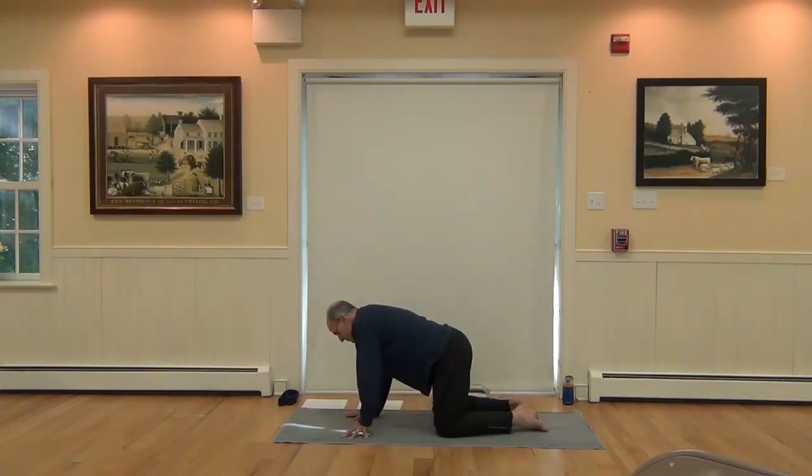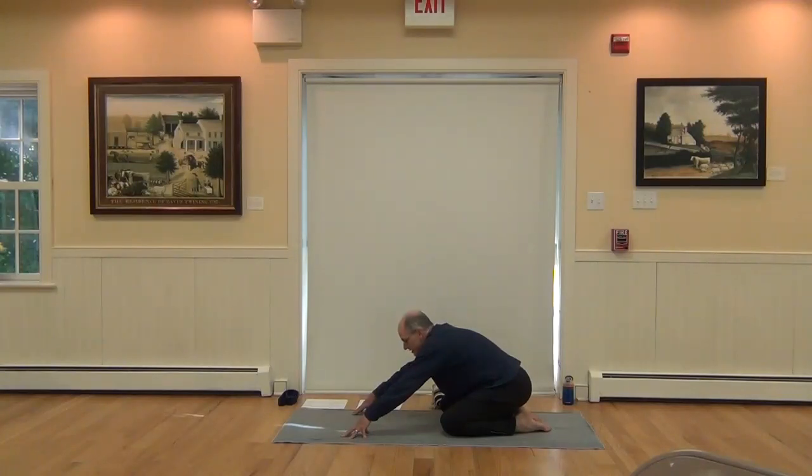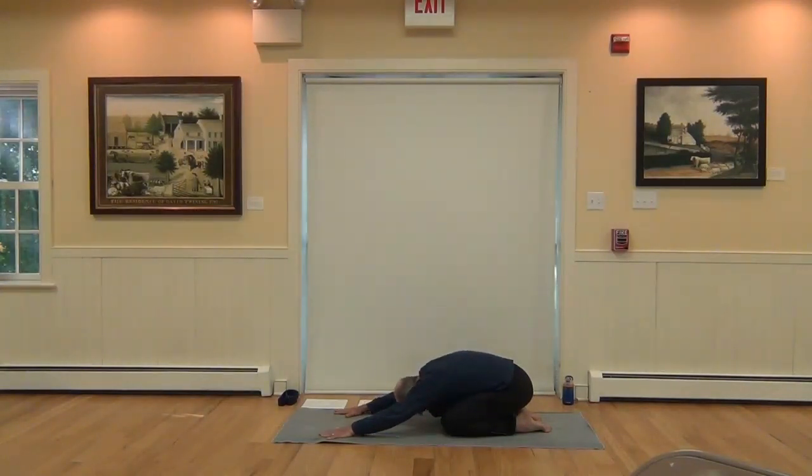Separate the knees, but bring the big toes to touch. Slowly push the hips back towards the heels. Lift up through the navel. And melt the upper back, forehead to the mat.